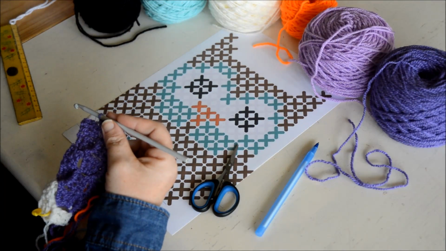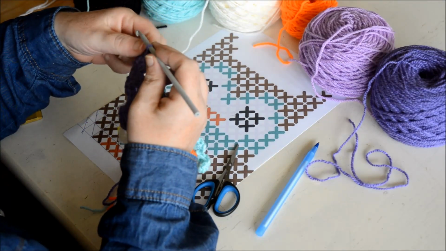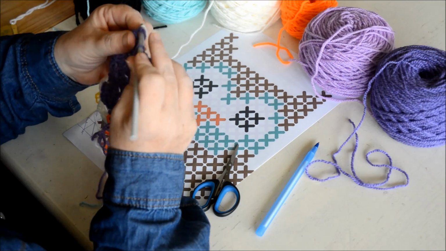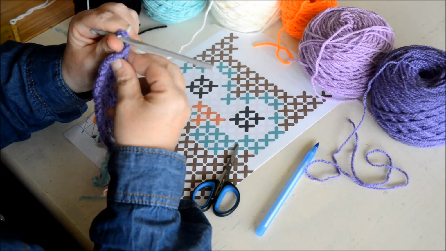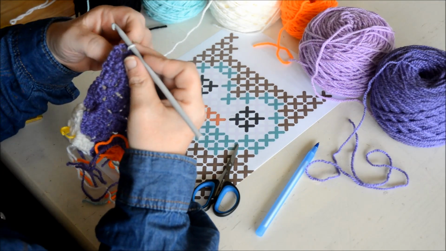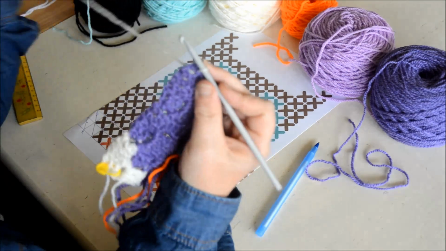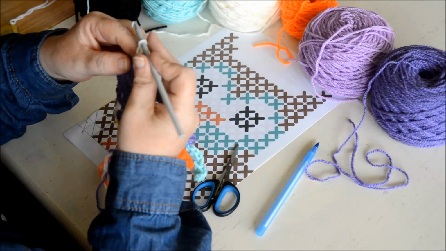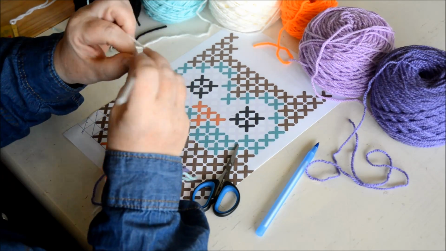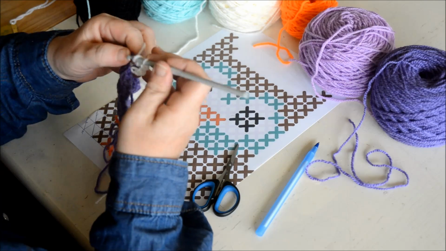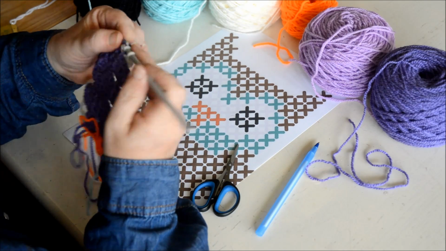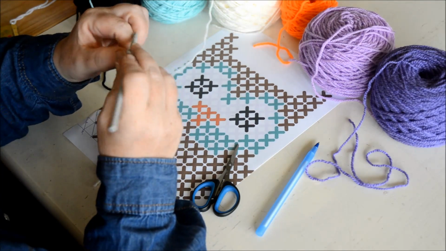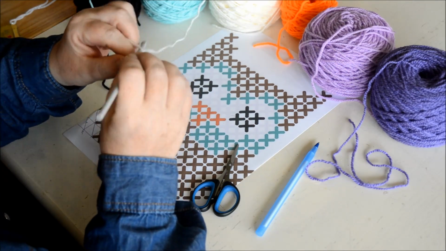So I'm taking my off-white and make the slip stitch. And chain 3, 1, 2, 3, and 3 double crochets. 2, 3.